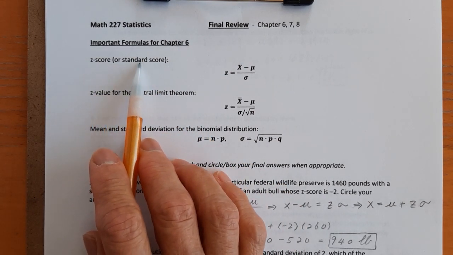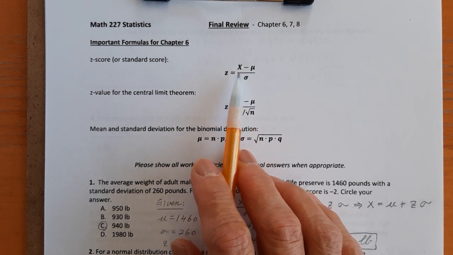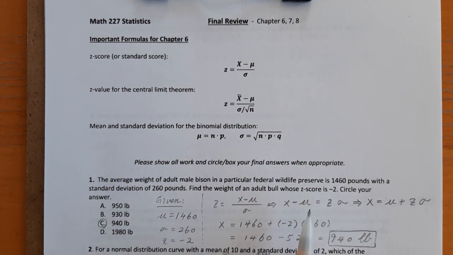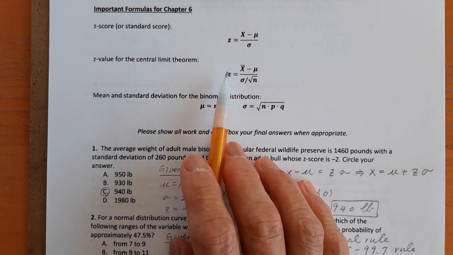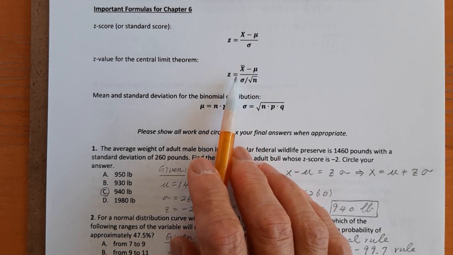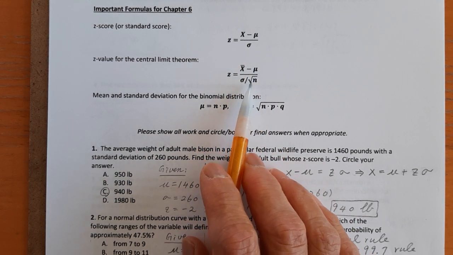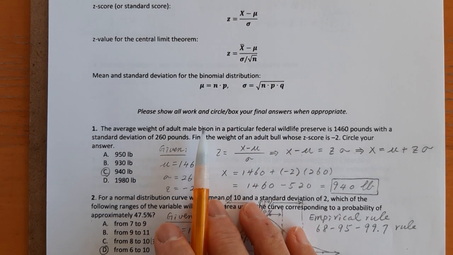Z-score or standard score: Z equals X minus the population mean over the standard deviation. Z value for the central limit theorem: Z equals the sample mean X bar minus the population mean over the standard deviation divided by the square root of n. N is the sample size.